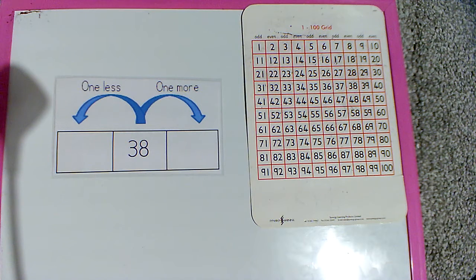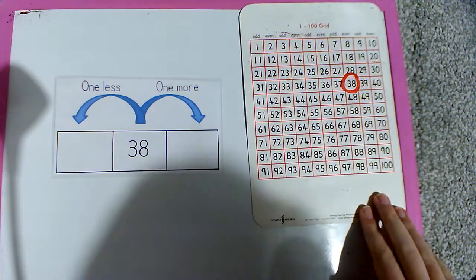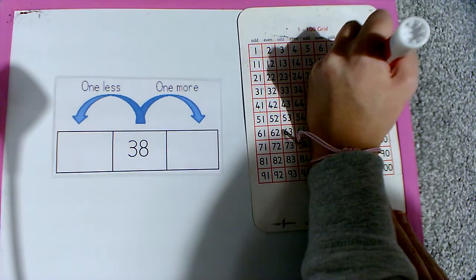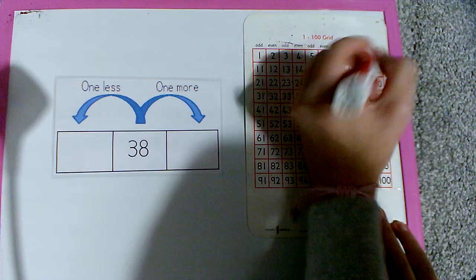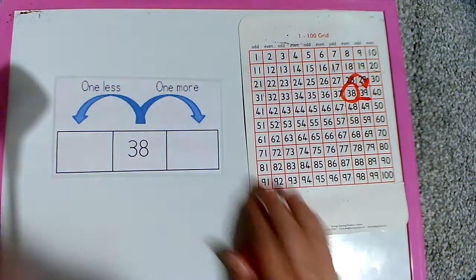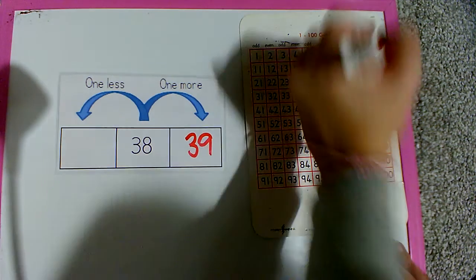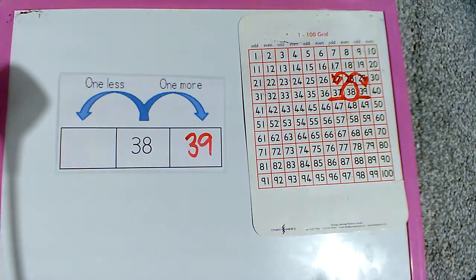So our next example is 38. So let's find 38 on our 100 square grid. 1 more than, remember, moves this direction. The number gets bigger because we are adding 1 on. So 1 more than 38 is 39. 1 less than travels in the opposite direction because the number is getting smaller because you're taking 1 away.